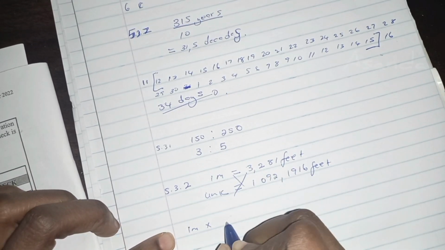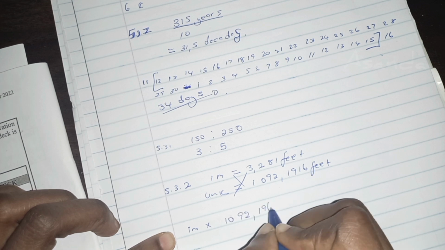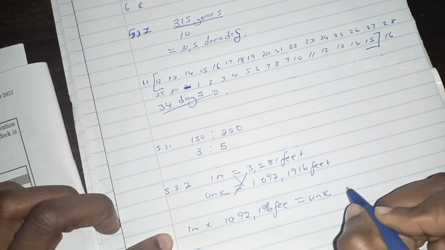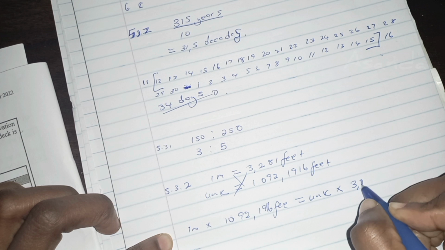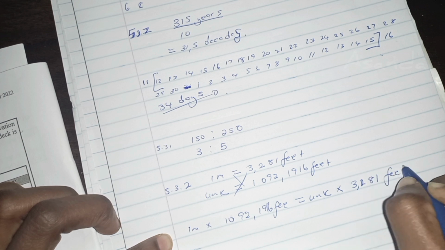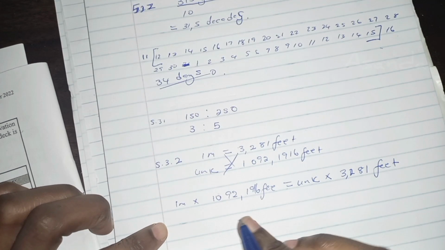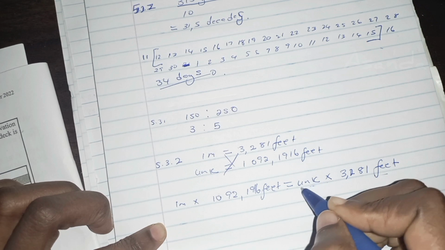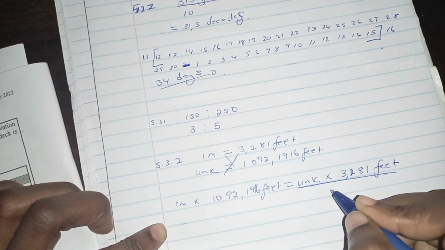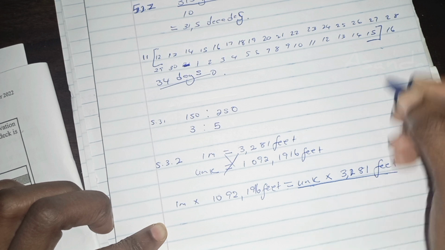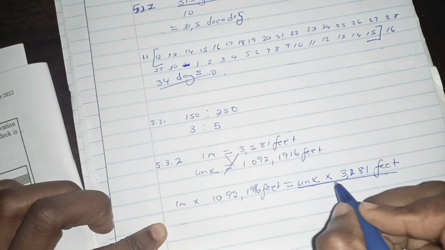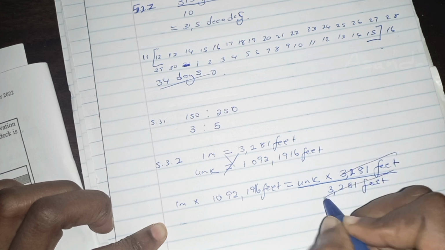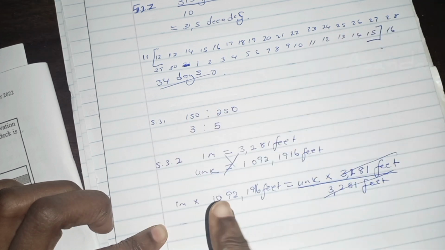So 1 meter multiplied by 1092.1916 feet is equal to, and then we say unknown multiplied by 3.281 feet. Then you say, where's my unknown now? Okay, so my unknown now is sitting there with 3.281, and they are multiplying. What is the opposite of multiply? Divide. So I'm going to divide by this number so that I'm chasing it away to go to the other side. So that'll be 3.281 feet. Then that cancels that. It's gone from this side. It's going to appear this side.